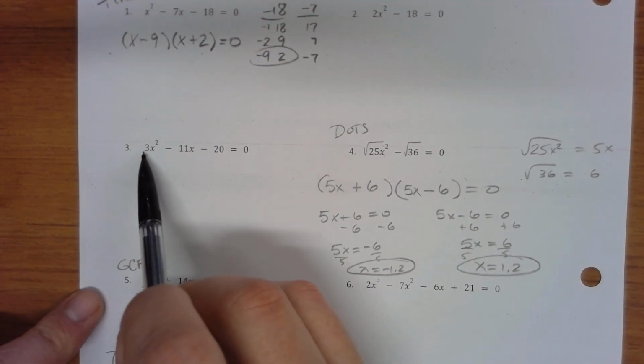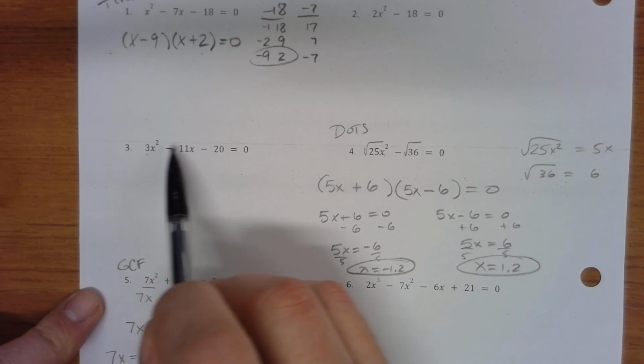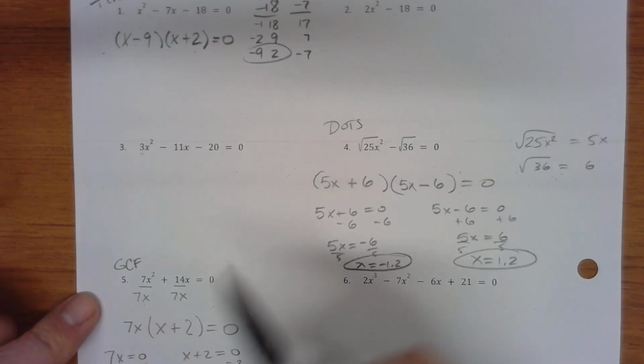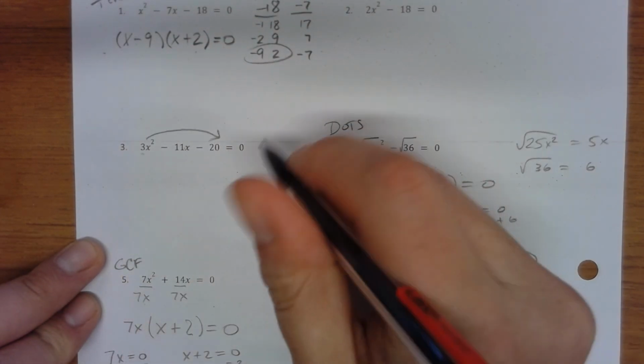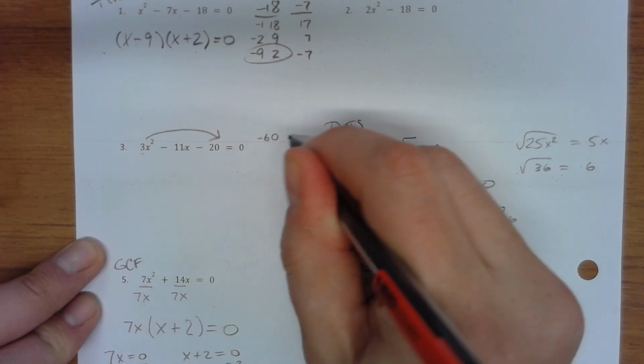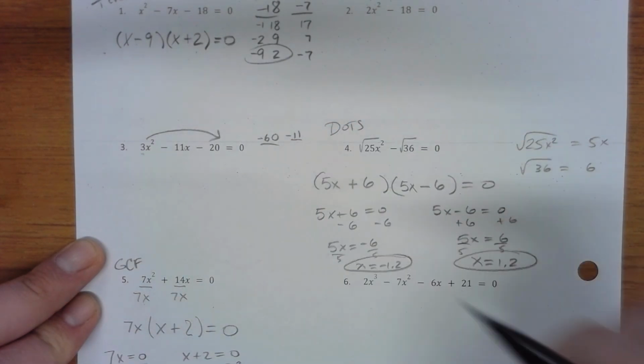Grouping happens when the leading coefficient isn't a 1 and it can't factor out using a greatest common factor. We're going to multiply the a and the c together to get negative 60. Next to it is our b value, negative 11.